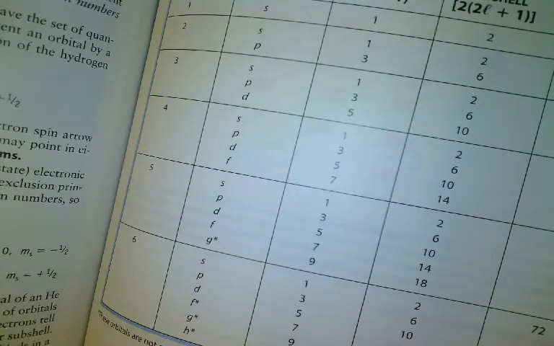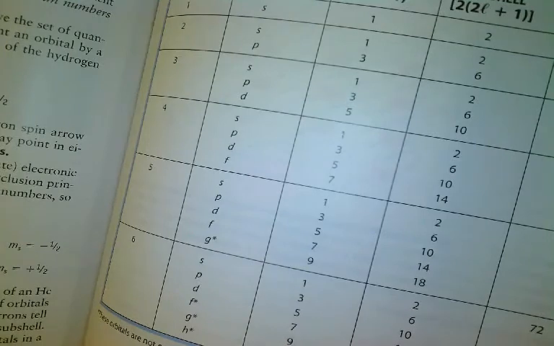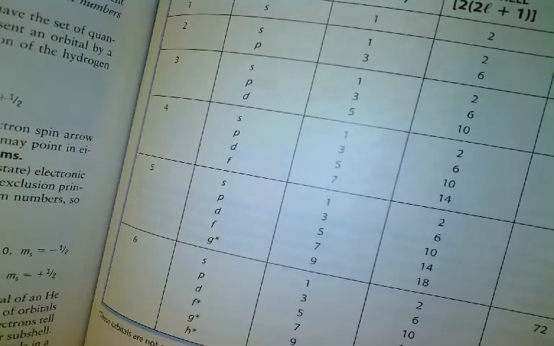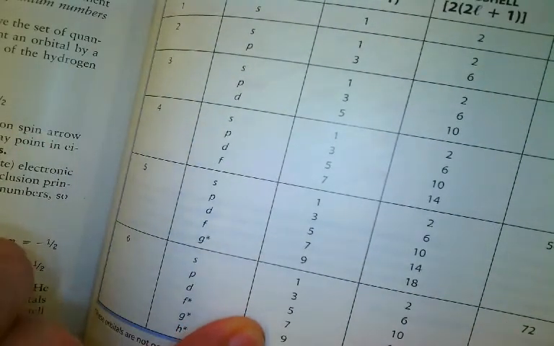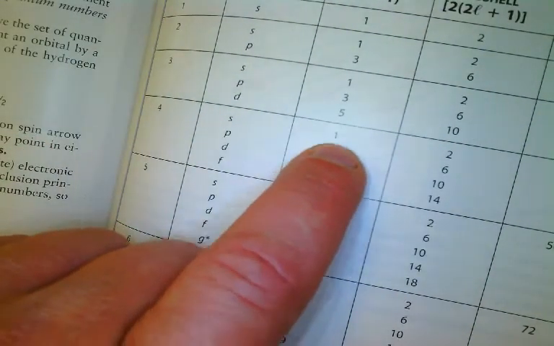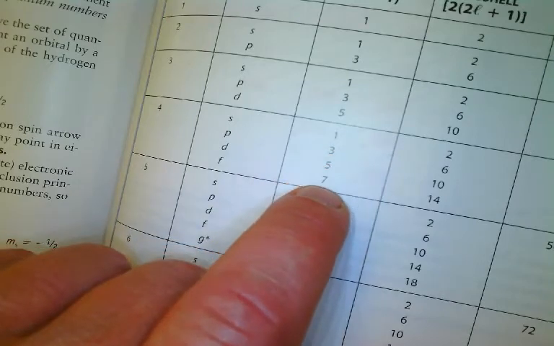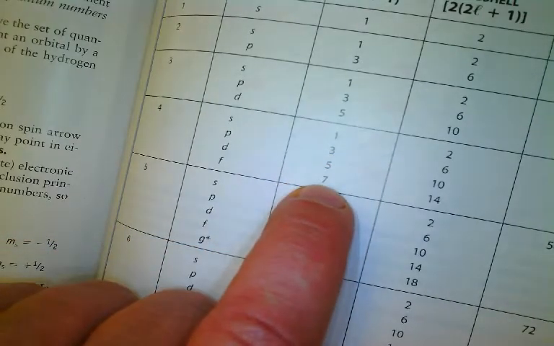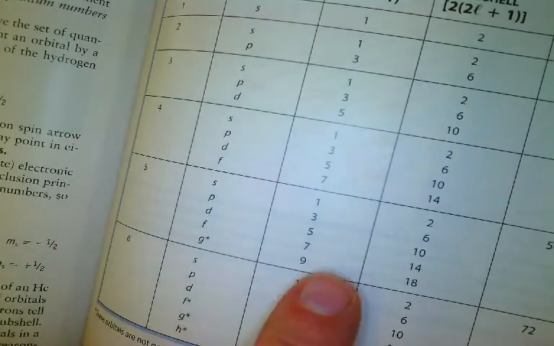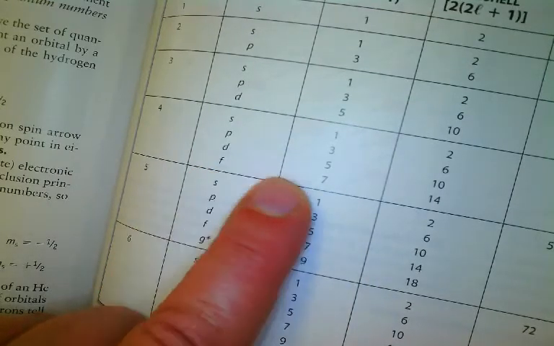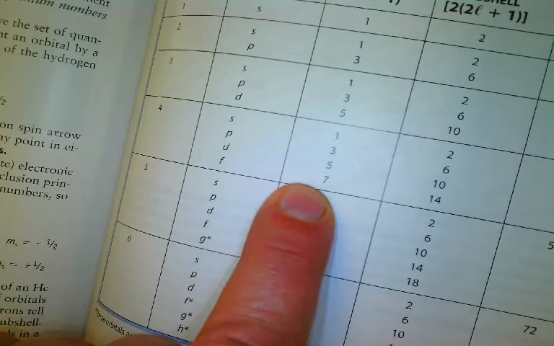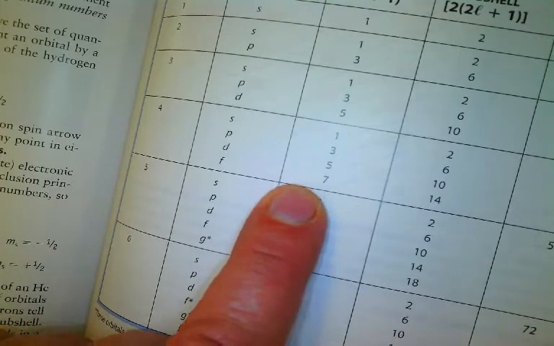Yeah, kind of. What are you confused on? I'm confused what that chart's supposed to show. Well, don't worry about that. Do you understand this column right here? Do you understand where I got the 1, 3, 5, and 7? Yeah. Okay, that's good. Do you understand why the 7 matches with the F? Because there's 7 orbitals in the F. Correct. Okay.